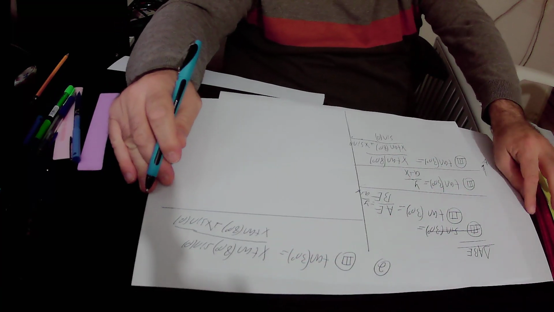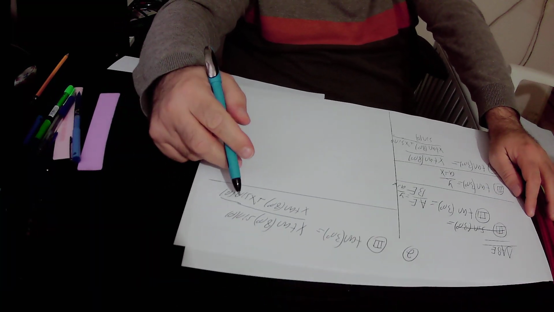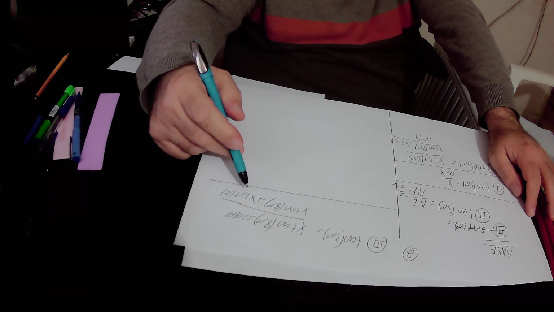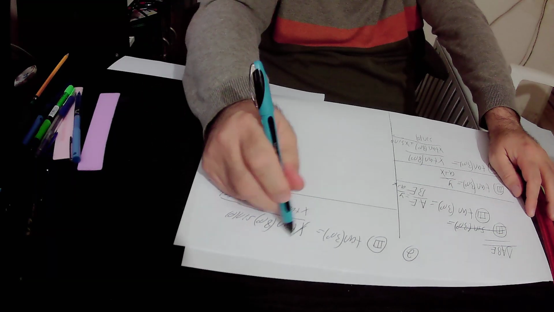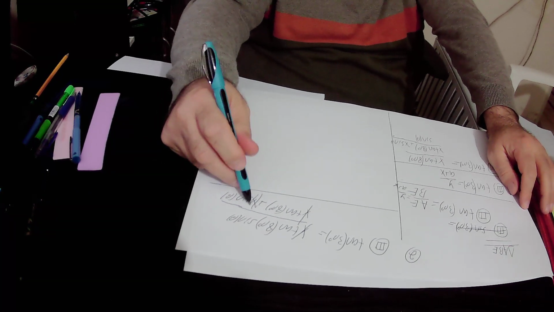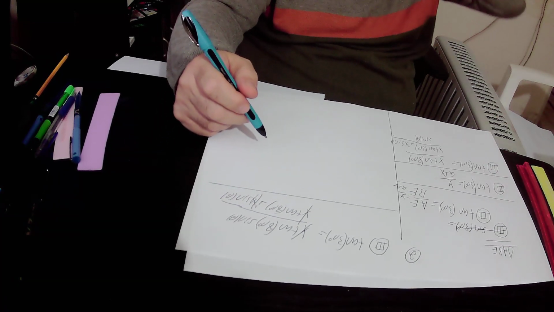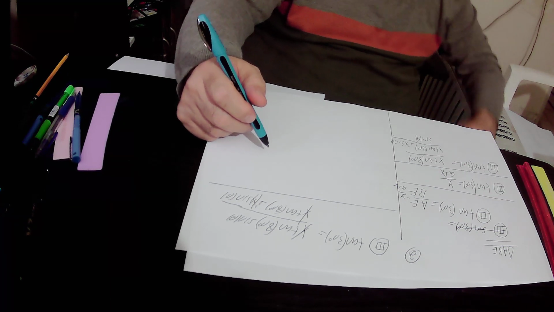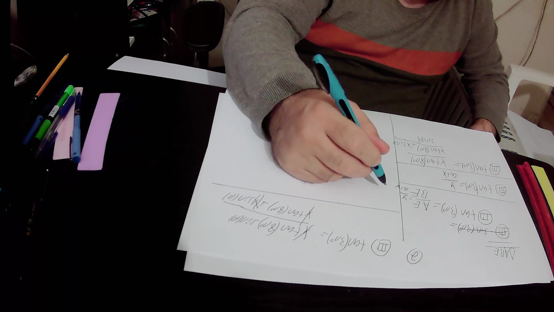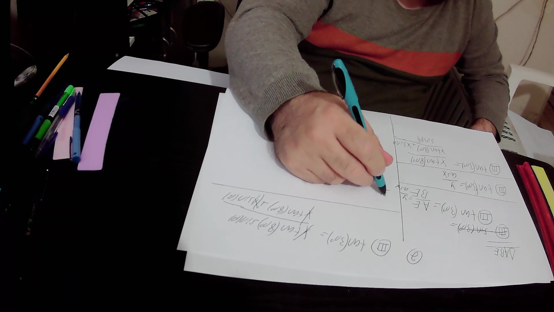So here we have x in the numerator and we have x in the denominator, so x will get cancelled. And we know that tangent 30 degrees is 1 over square root of 3, so we'll substitute tangent 30 degrees by 1 over square root of 3.